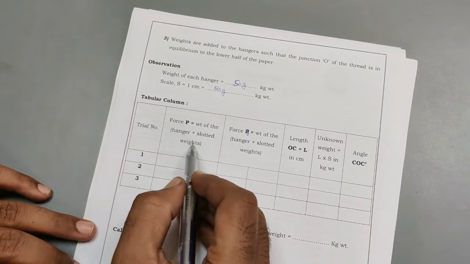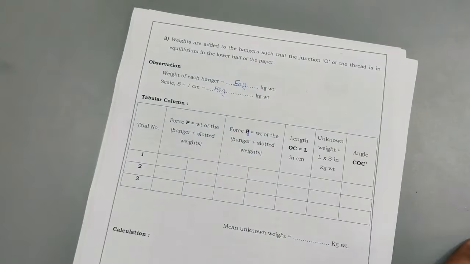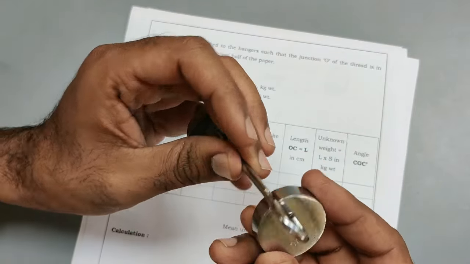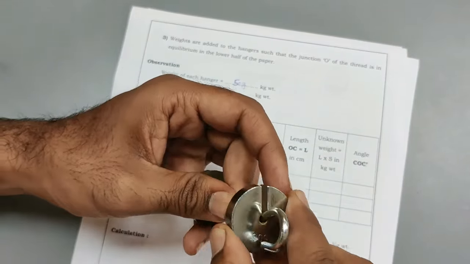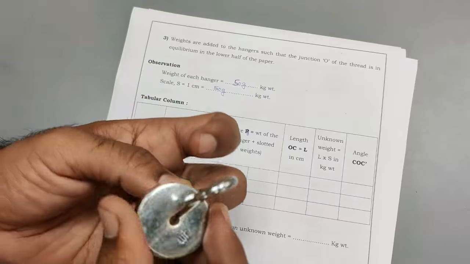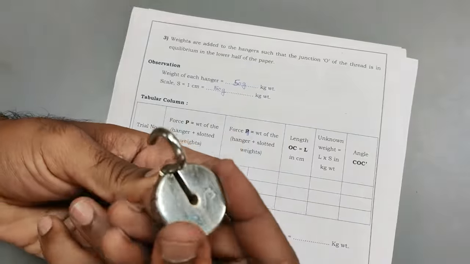Weight of hanger plus slotted weights. The hanger is 50 grams. For this 50 gram hanger, if I add one more 50 gram slotted weight, like this, okay, let me take another one. If I add one more 50 gram slotted weight, then how much will this weight become?